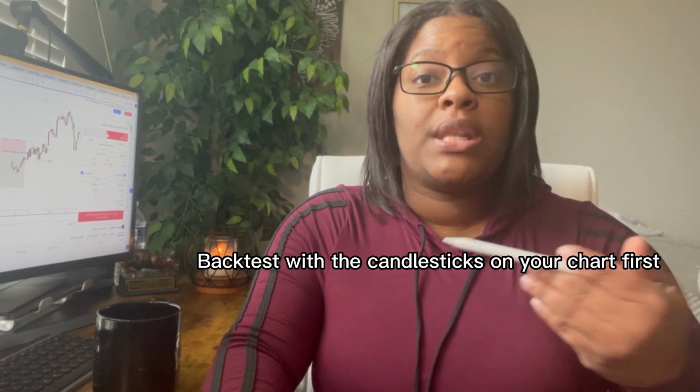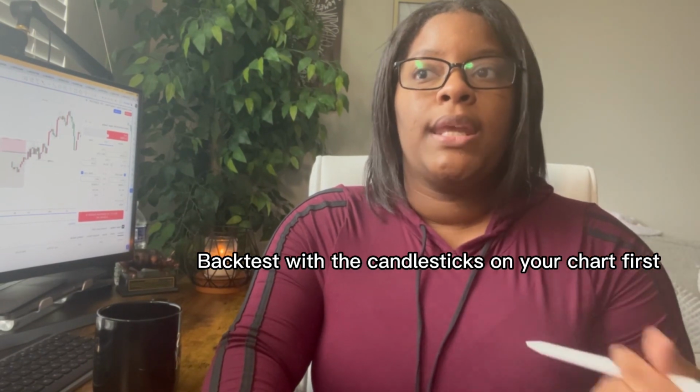The first way that you may want to backtest this is with the candlesticks already on your chart. What I find is, if you do things with already seeing them, the market's going to play out how you want it to play out because you can see what was already ahead. You're going to skew the numbers yourself.